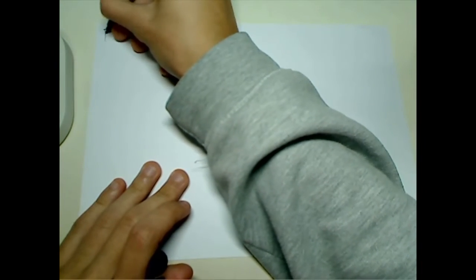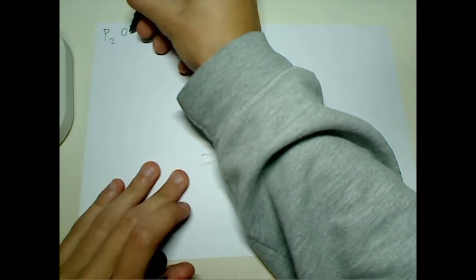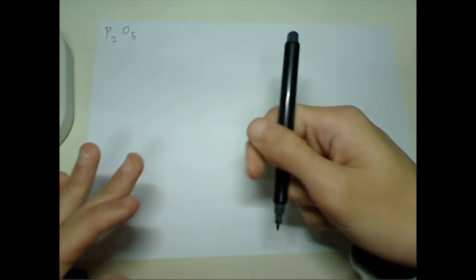So this is going to be the last thing we cover in this subchapter 7.4, and it's going to be calculating molecular formulas using only empirical formulas and some information given. So let's say, for example, you're given this compound, P2O5. This is the empirical formula of phosphorus pentoxide.